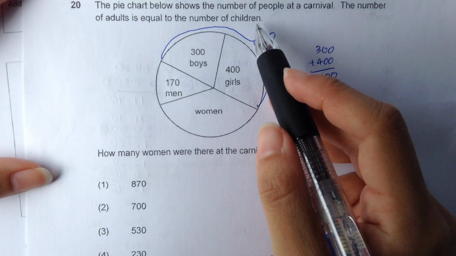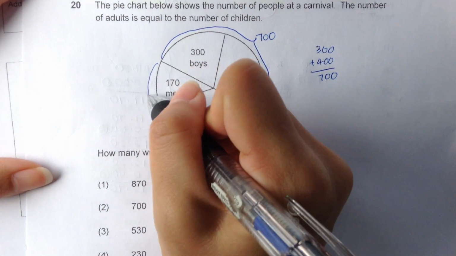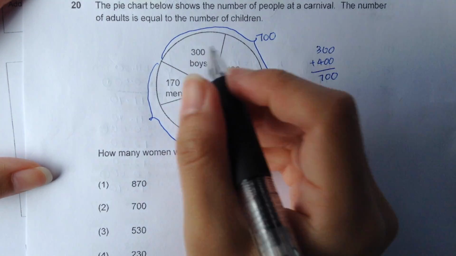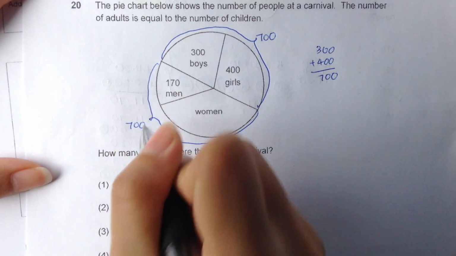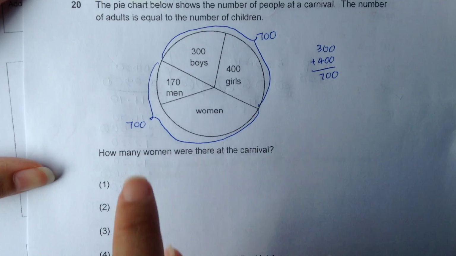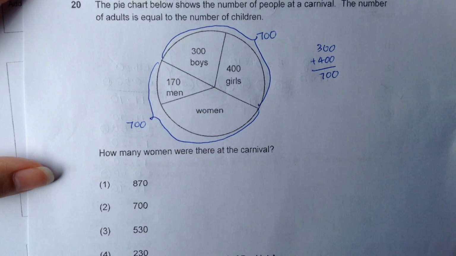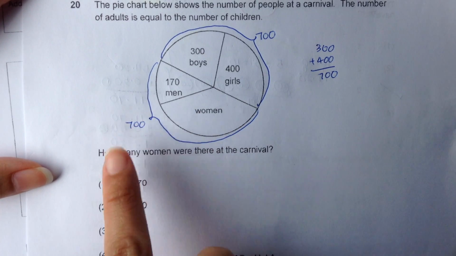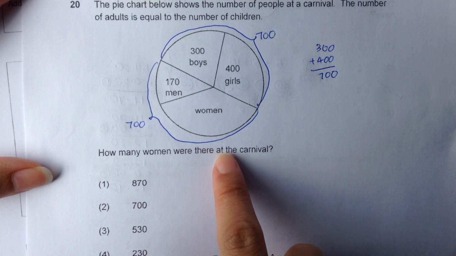So it's the same, which means this side, good, is also 700. So the number of men plus the number of women is 700. So how many women were there at the carnival?